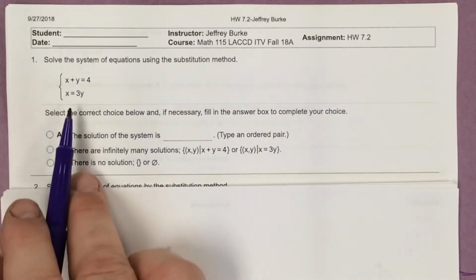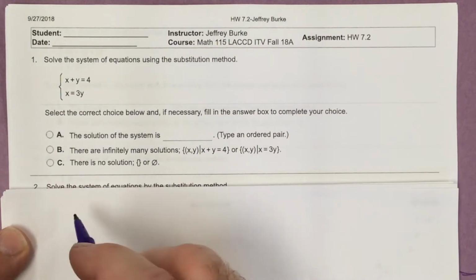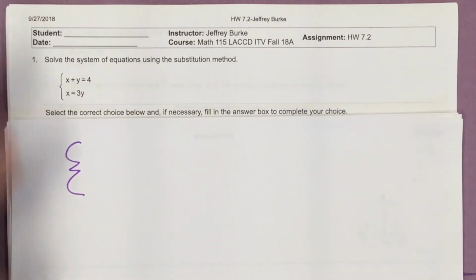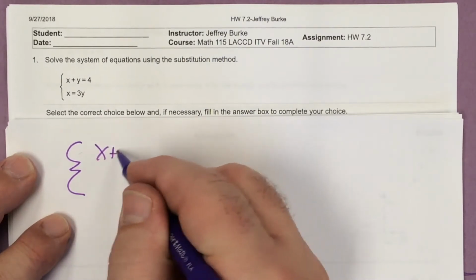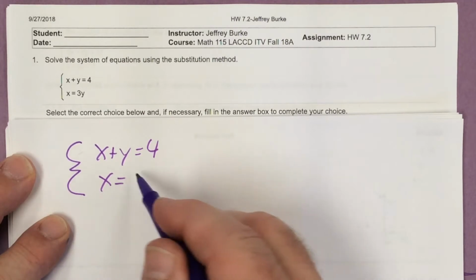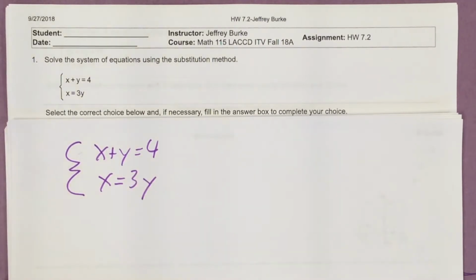So we're told to solve the system of equations by using the substitution method. We're given the following system here. I'll just write this down. We have x plus y is equal to 4, and then we have x equals 3y.